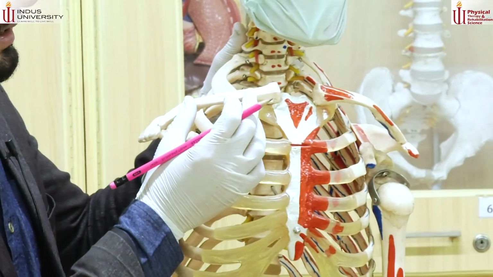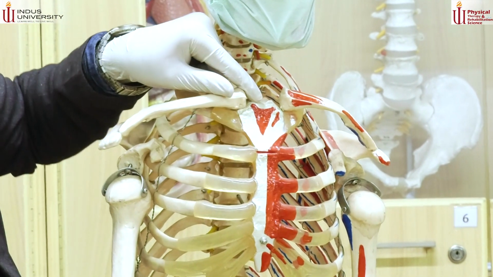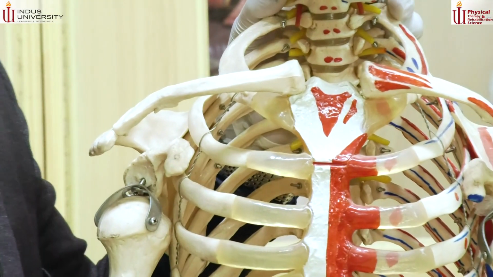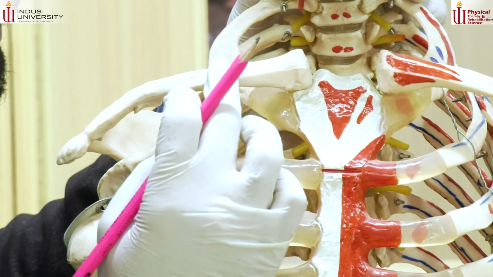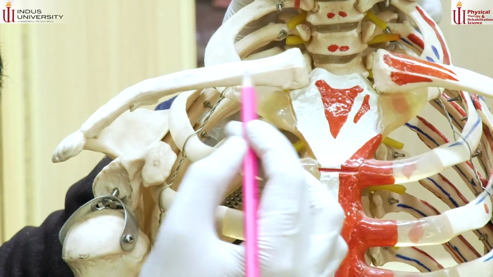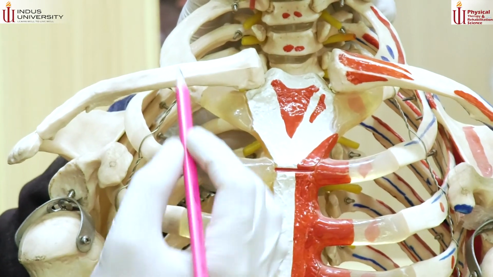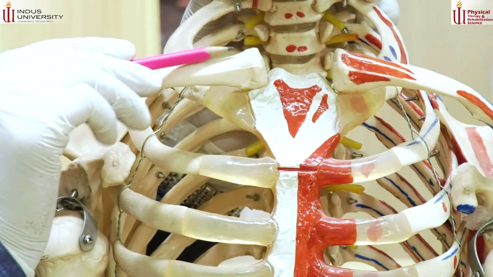Now this is the shaft of the clavicle, and this is the medial end. The medial end has 4 surfaces. The one surface which you can see from the front like this is the anterior surface. Here you can see some muscles attached, but we will talk about that later. This is the anterior surface, and it also has a superior surface.